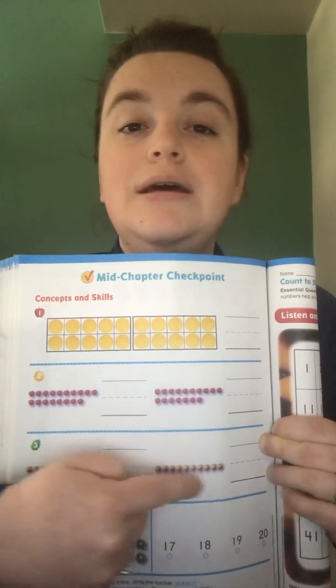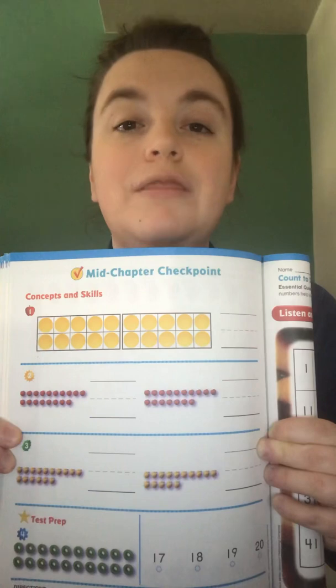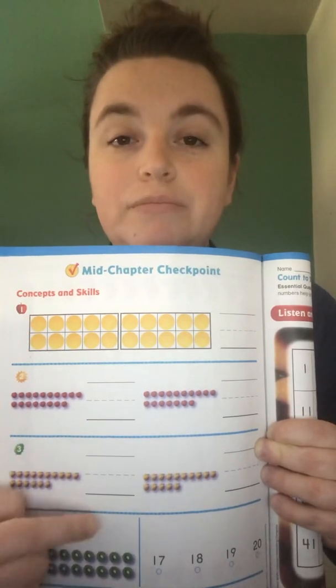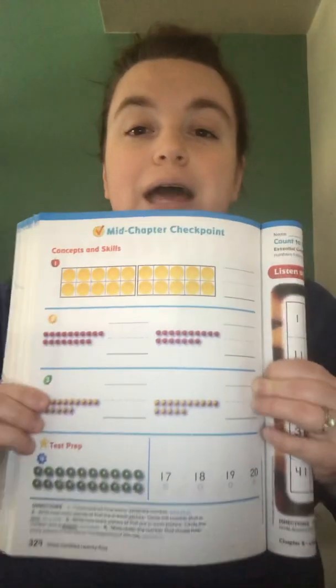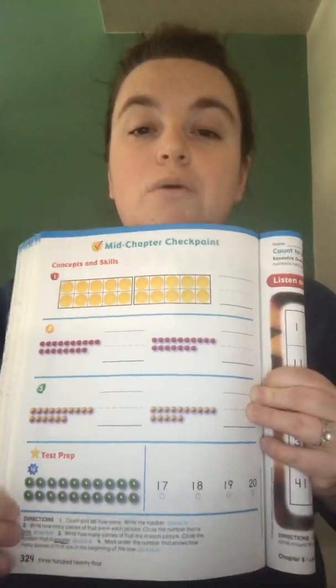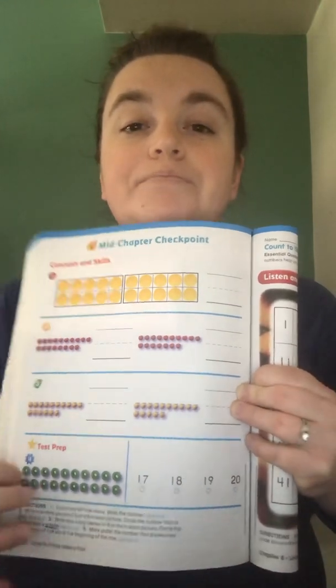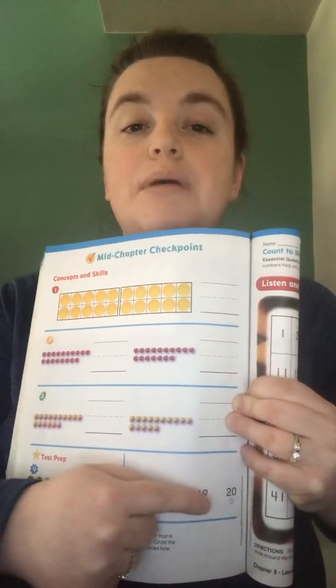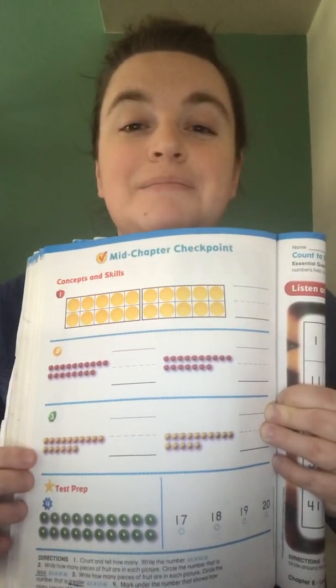Count and write, but for problem 3, circle the number that is greater. Which number is bigger? Go ahead and circle that number. And then here at the bottom, you are going to count how many green objects you see and fill in the bubble for how many green objects you see.